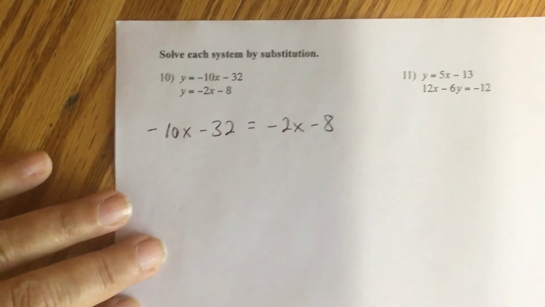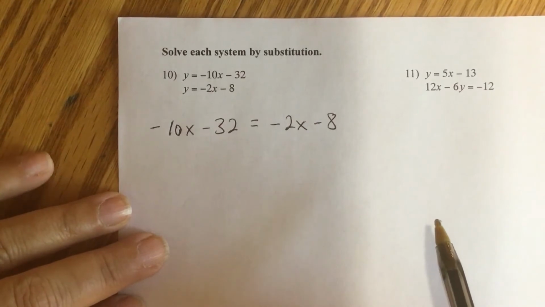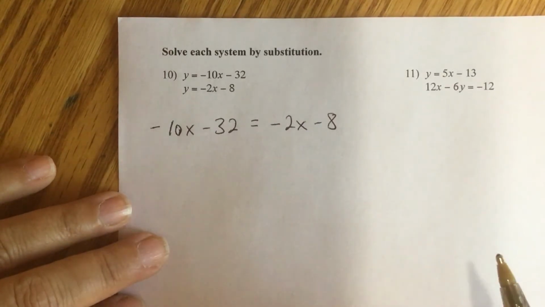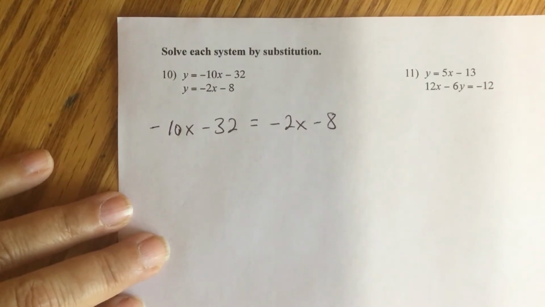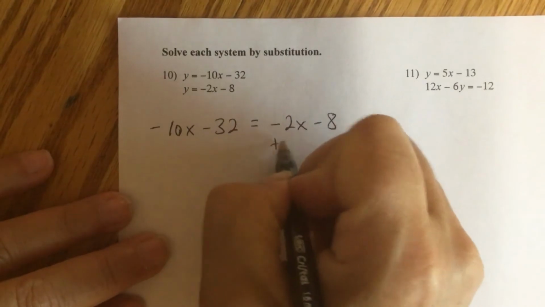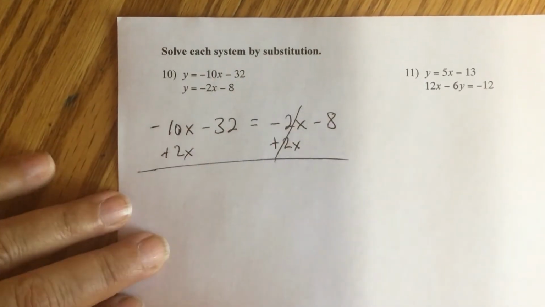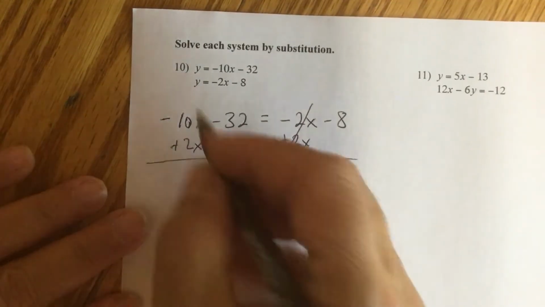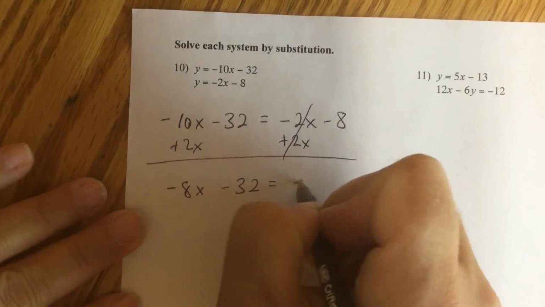Now something else you can do here is all of these are negative. You could divide everything by -1 and change it to all positive numbers if you wanted to. I'm going to leave them the way they are, but just let you know that's an option. Also, they're all even. You could divide everything by 2 and make everything smaller. Again, I'm just going to leave it the way it is. So if I add 2x to both sides, make sure you put x's with x's because now we have variables on both sides. That's going to become negative 8x minus 32 is equal to negative 8.